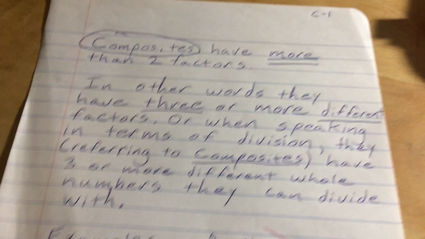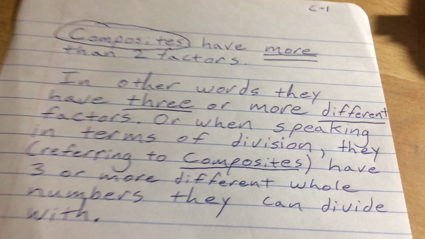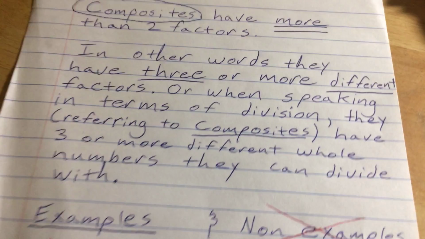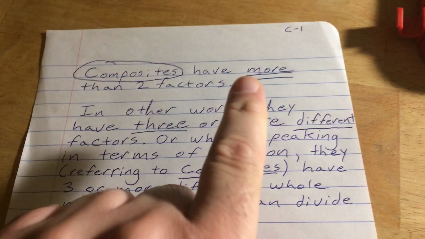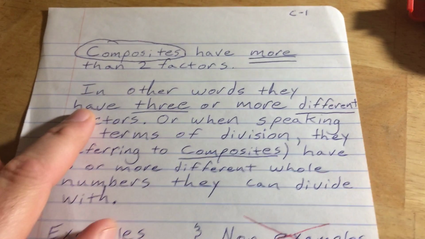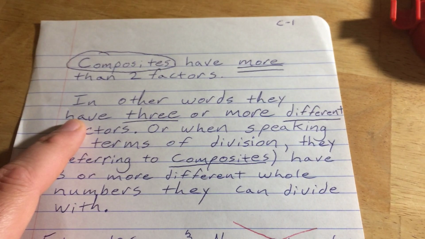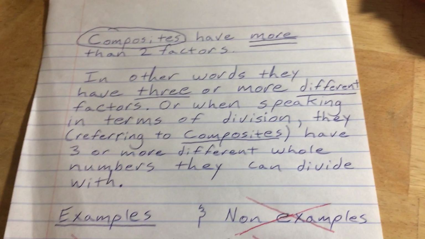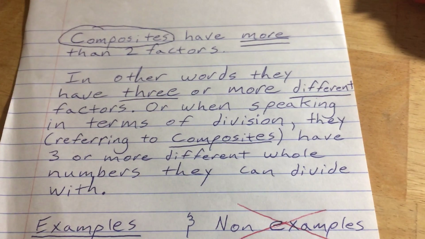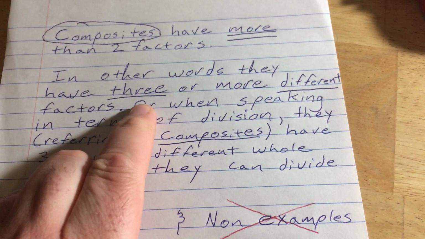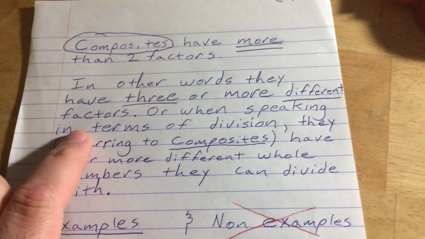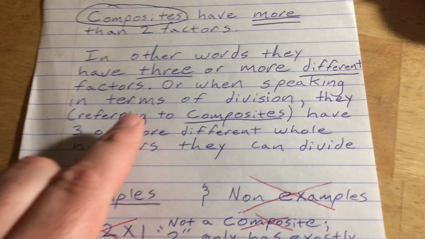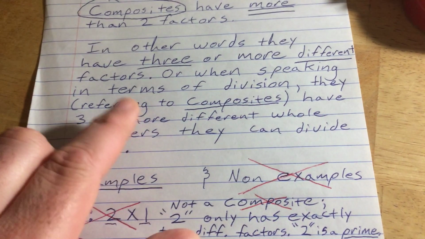But often all you hear, kids, is, oh, 2 factors. Oh, okay. This number 2 over here has 2 factors. It must be a composite because it has 2 factors. No, it's more than 2 factors. So I like to throw around the words 3 or more. So if you're going to learn it, even though you're going to hear it the other way, please think 3 or more different factors, not more than 2. And you just see that 2 and then you're lost. Okay, so please 3 or more different factors.